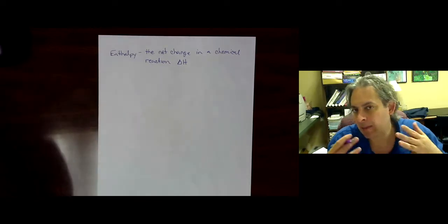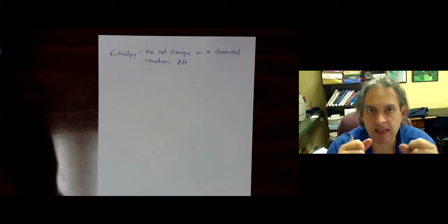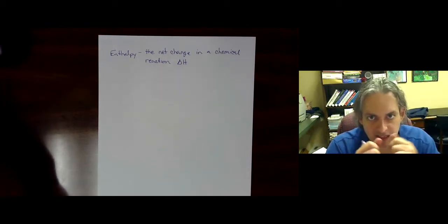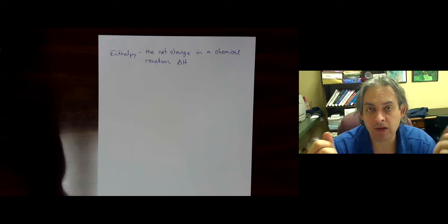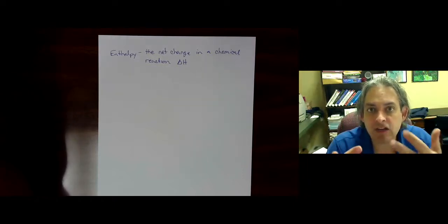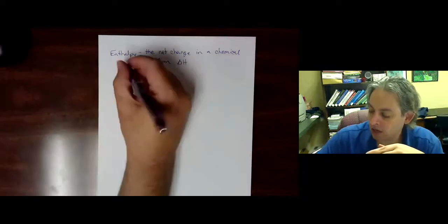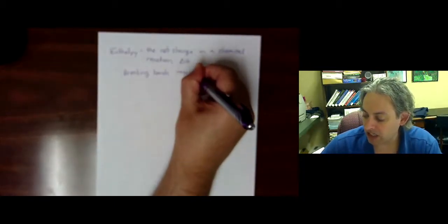So when a bond breaks, what exactly has to happen? Well, let's think about that. If you have a bond, those atoms want to stay together. So for those atoms to separate into individual atoms away from a compound, we have to put energy into it. And so to break a bond requires energy. So breaking bonds require energy.